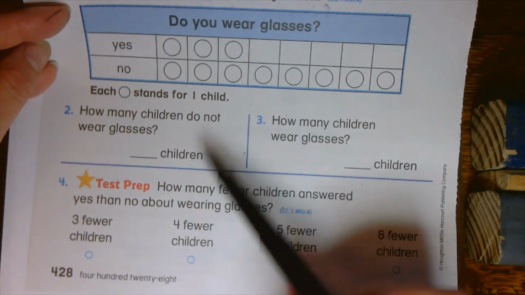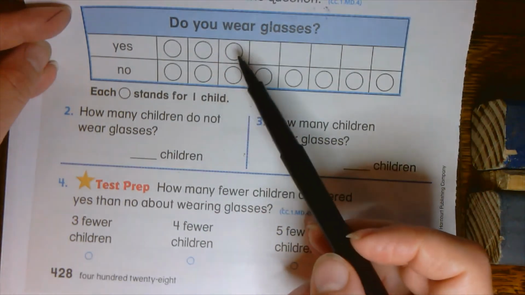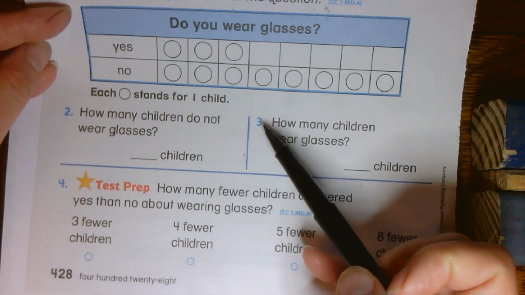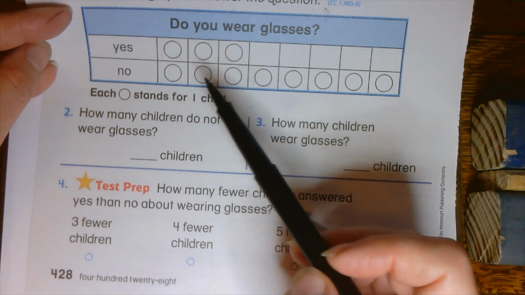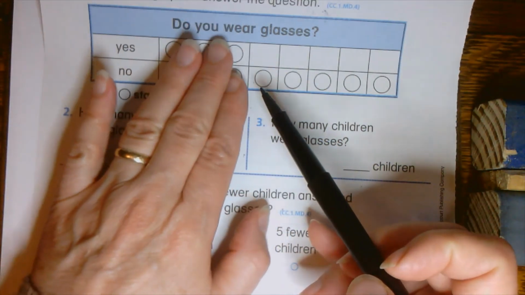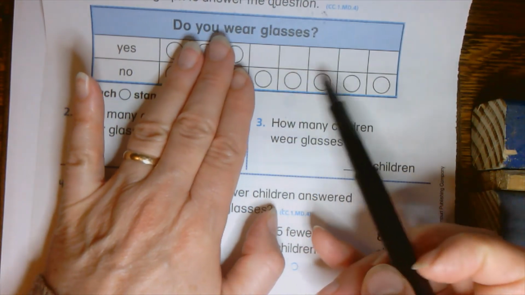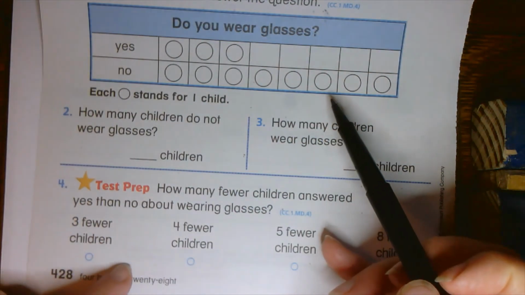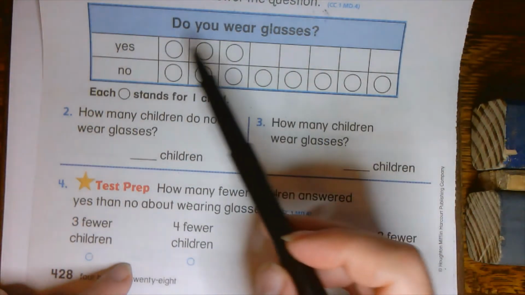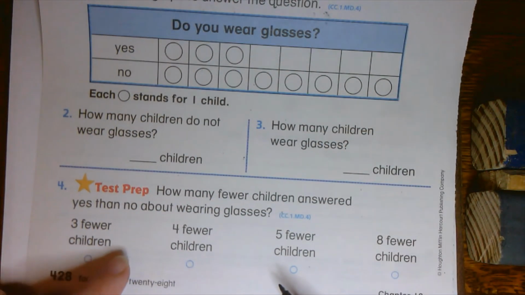So remember, if we're talking about how many fewer, we're looking to find the difference between these two. And if we're talking about the difference, we're subtracting. These match up, these match up, these match up. But right here are all these no's that don't have matches. How many is that? How many fewer children answered yes than no about wearing glasses?